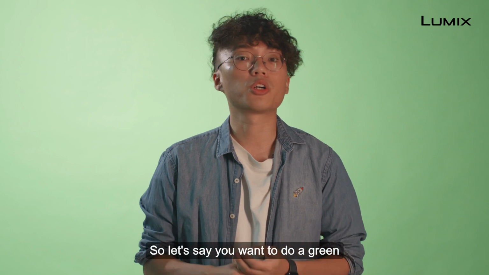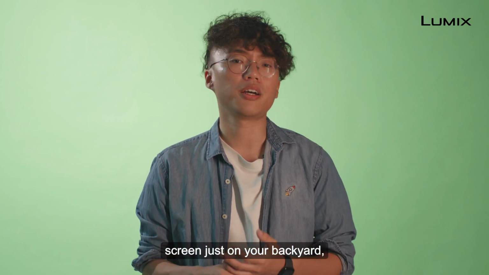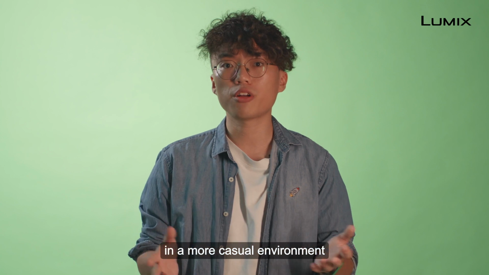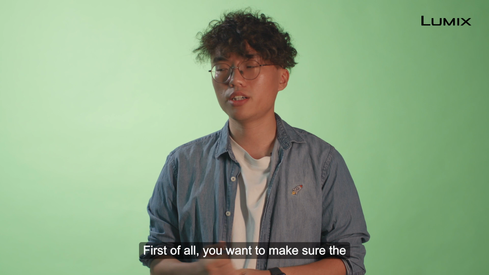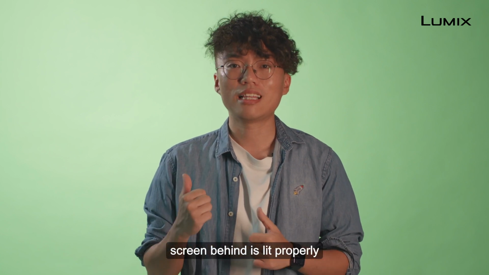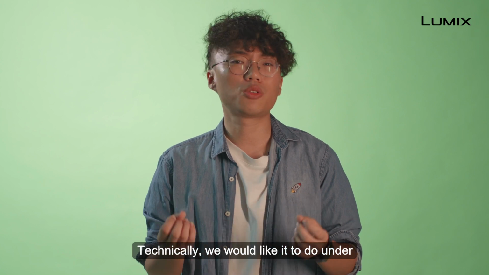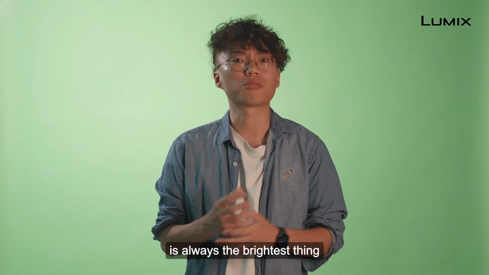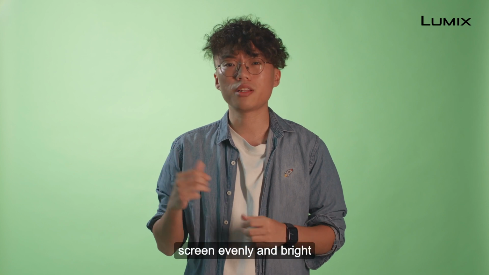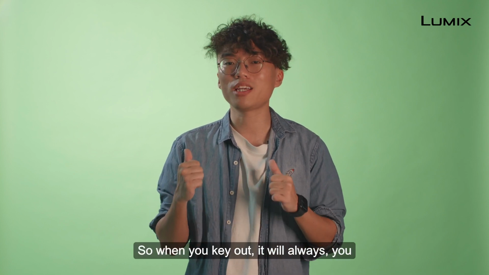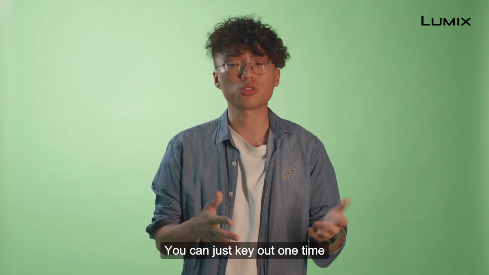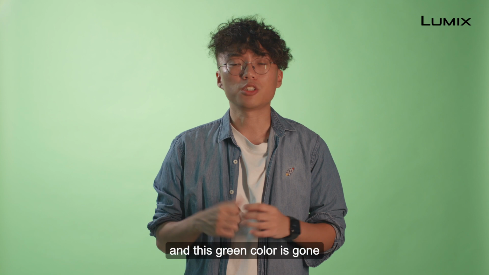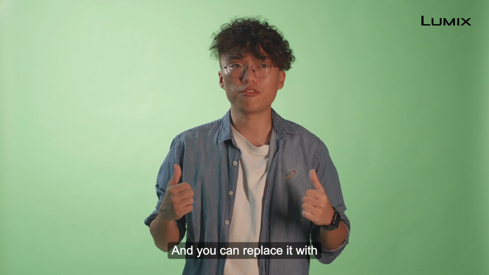So let's say you want to do a green screen just in your backyard, a more casual environment. You don't have a big crew with you. First of all, you want to make sure the screen behind is lit properly. Technically, we would like to do it under the sun. The sun is always the brightest thing, so it will light a green screen evenly and brightly. So when you key out, it will save a lot of work in post. You can just key out one time and the green color is gone, and you can replace it with virtually anything you find.